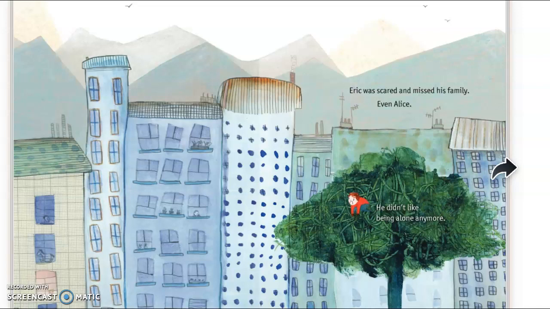He didn't like being alone anymore. Now he's outside in a tree.